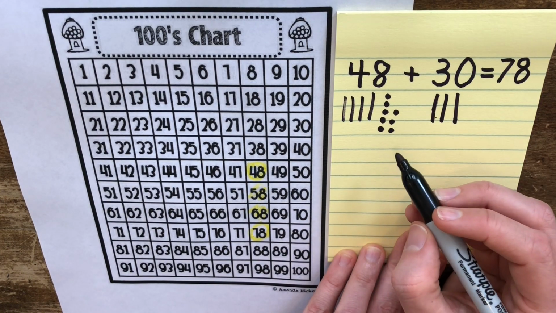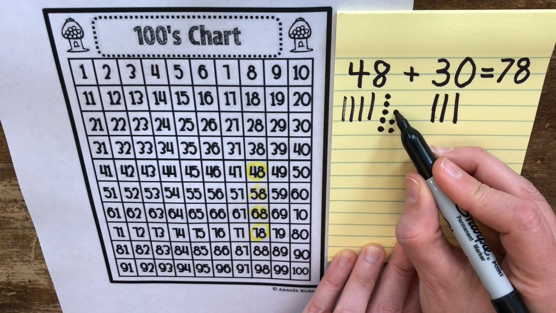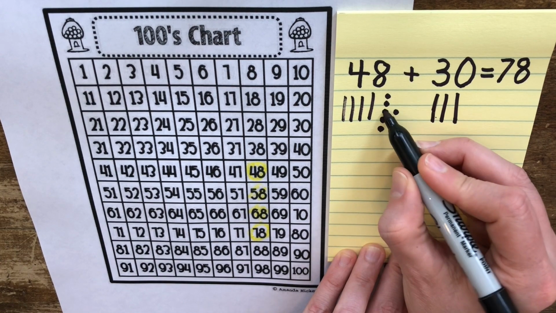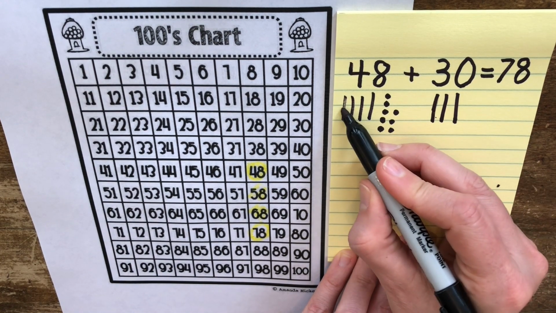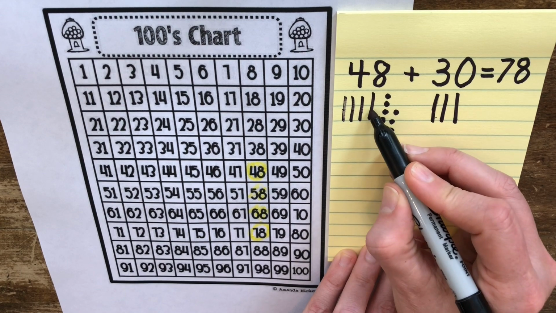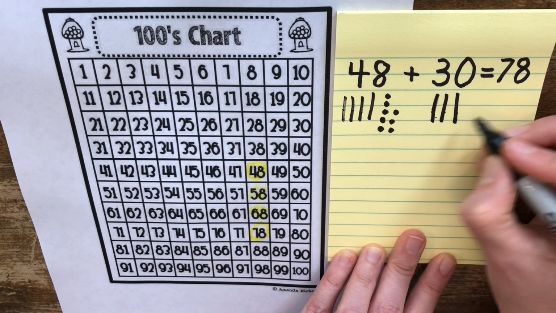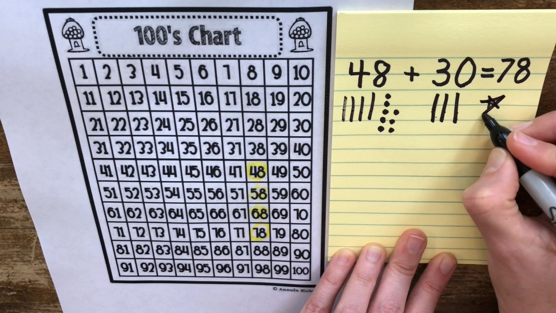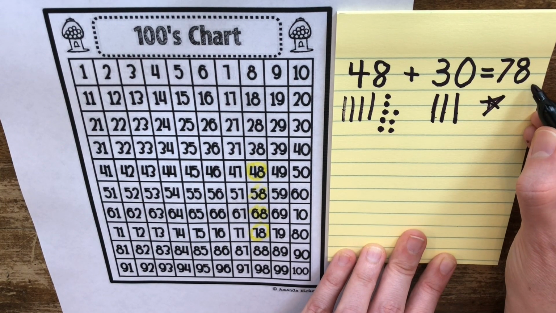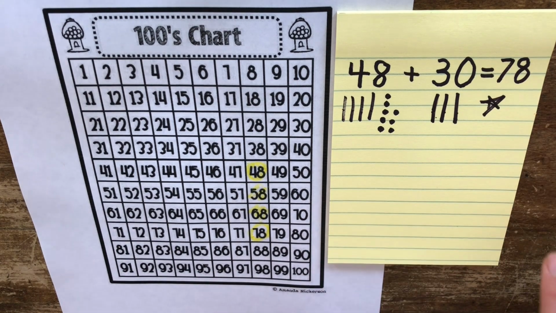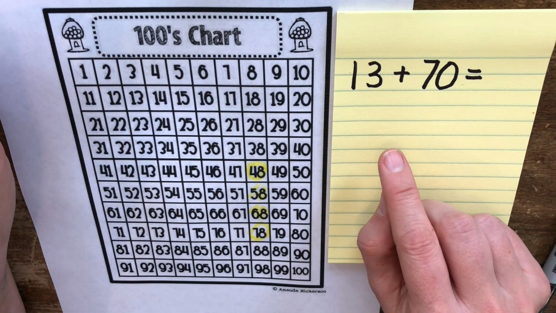All right, my friends, let's count the ones first. Here we go. 1, 2, 3, 4, 5, 6, 7, 8, 18, 28, 38, 48, 58, 68, 78. So our quick pic matches what the hundreds chart said. Life is good. All right, my friends, here's our next problem.